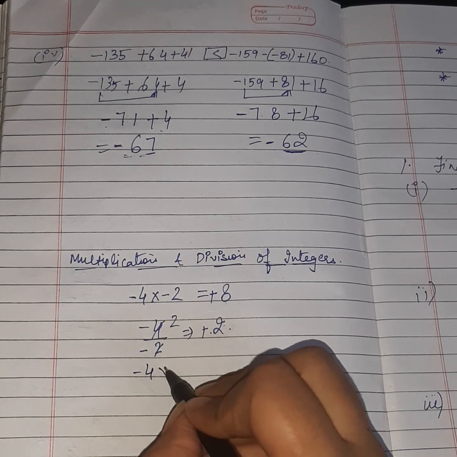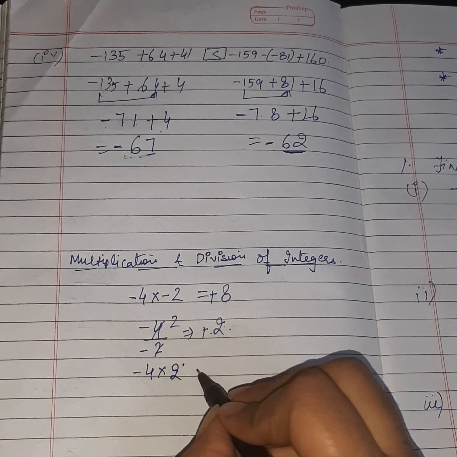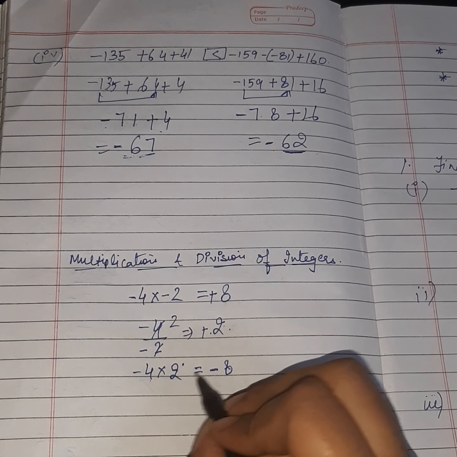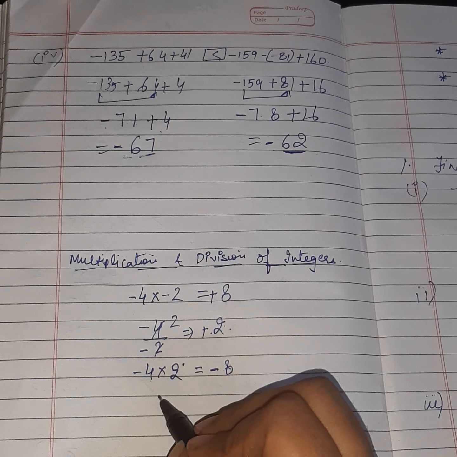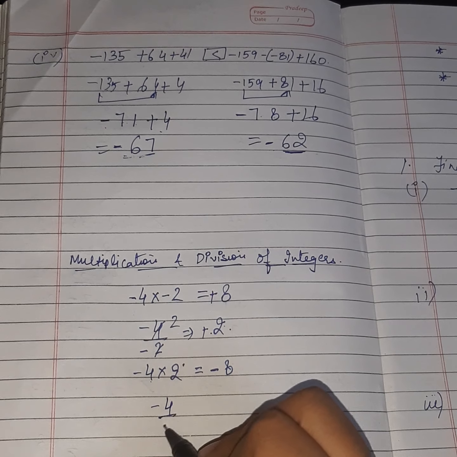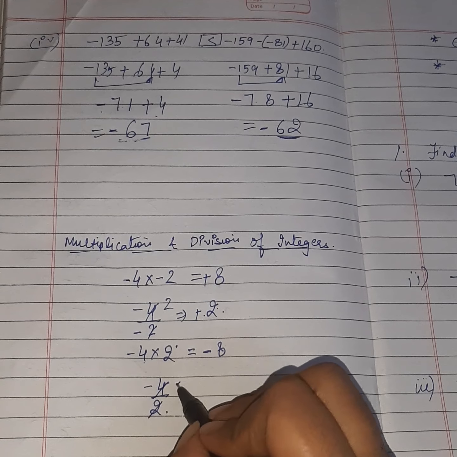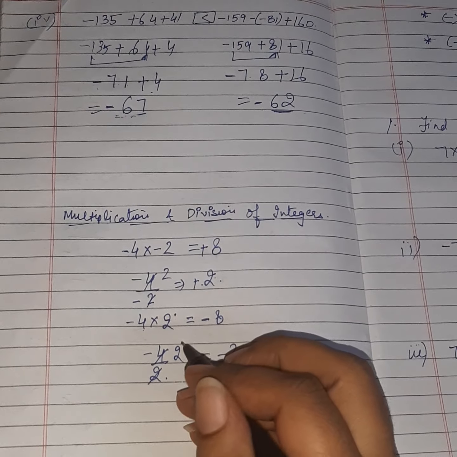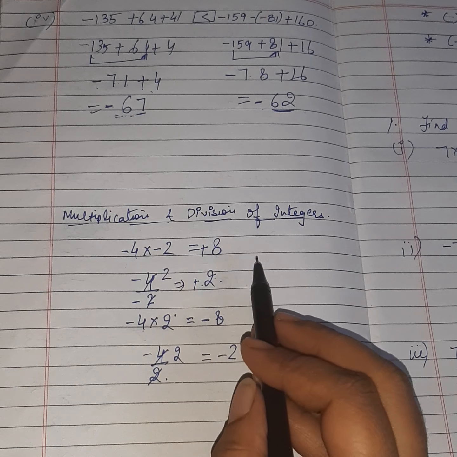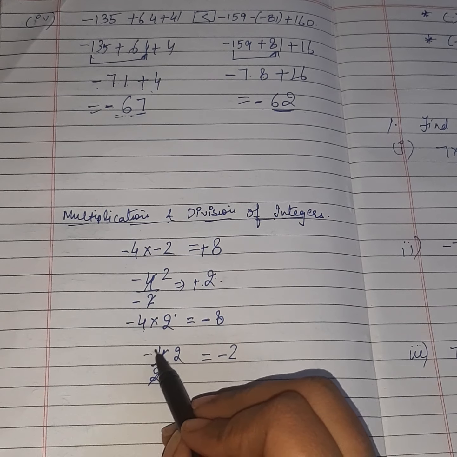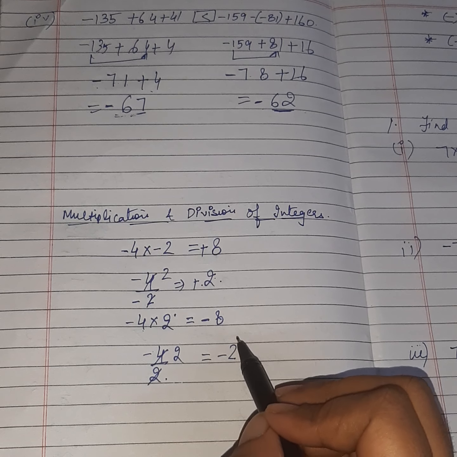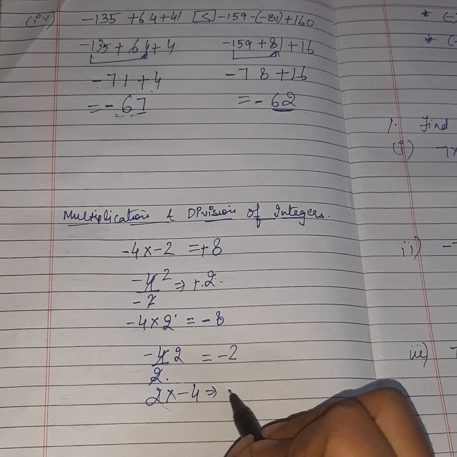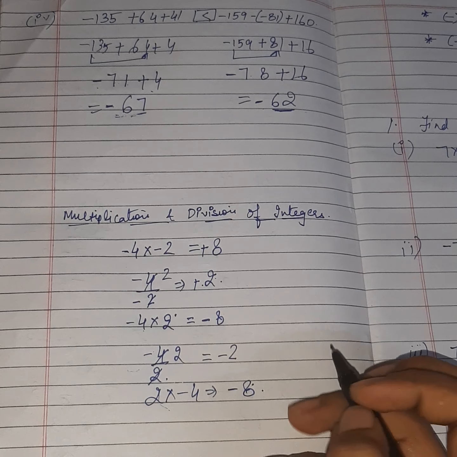Now if one number is positive and the other is negative, like -4 into 2, our answer will be 8 with the negative sign. If one is negative, our answer comes in minus, whether it is the second or first number. -4 divided by 2, again it is -2. So these are the rules for multiplication and division. If both are negative, the answer will be positive. If one is negative and the other is positive, the answer will be negative, whether it is the first number or the second. 2 into -4 is equal to -8.